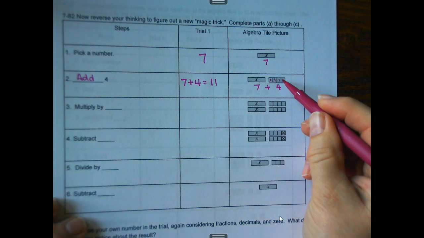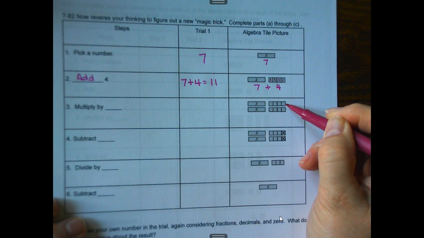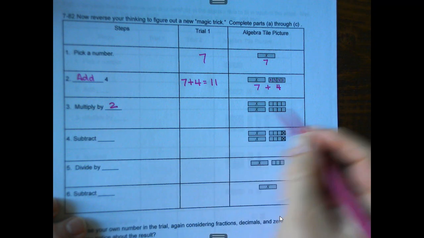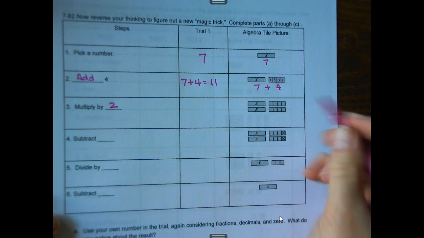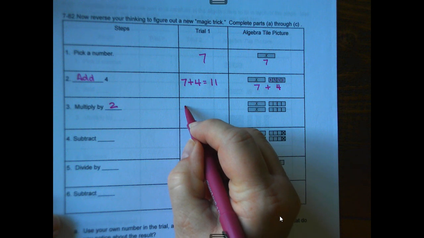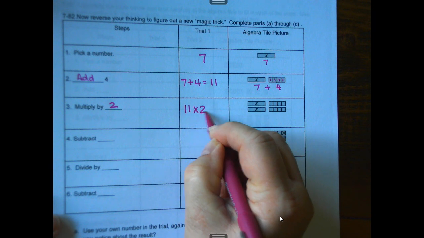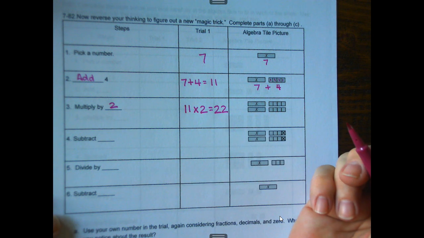Now when I'm taking a look, I'm comparing this picture with the picture below it. And I see that now there's 2 of them. So I have multiply by 2 because I'm increasing that by 2. There's 2 different sets of that. And I'm going to write over here 11 times 2 so I can keep track of what number I'm on. And now I have a 22.